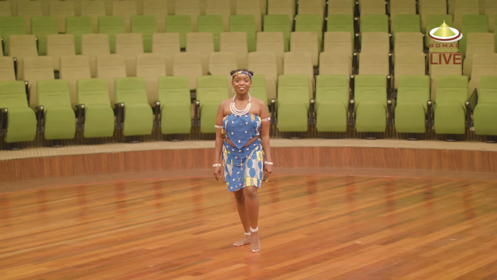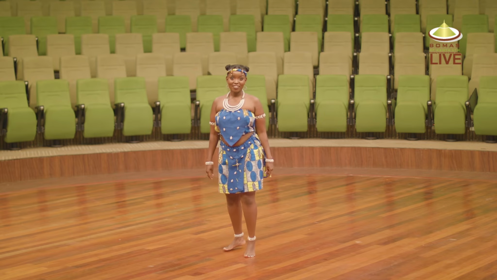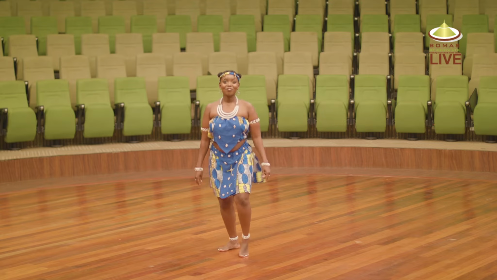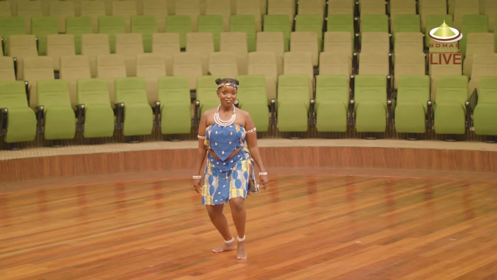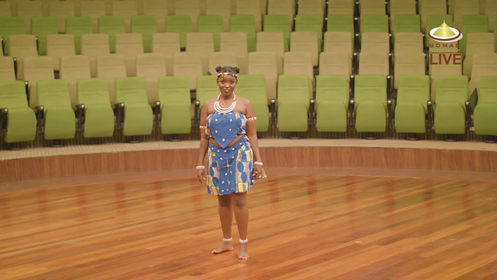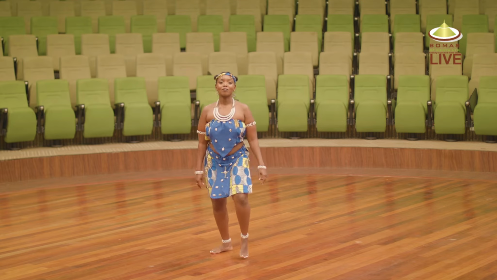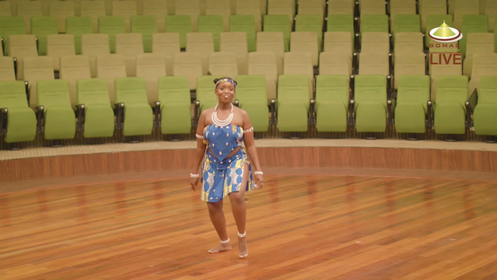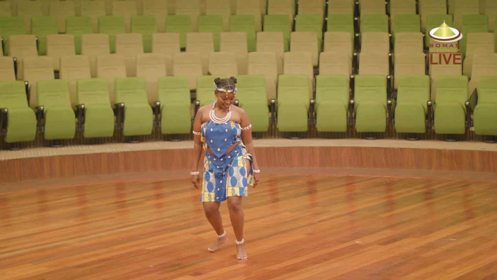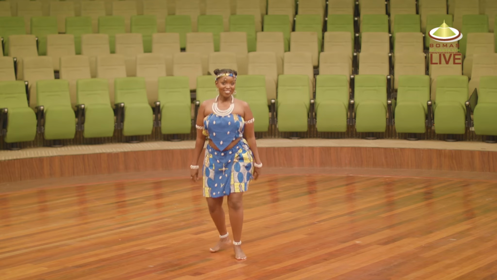Let's try that. 5, 6, 7, go, and 1, 2, 3, 4, 5, 6, 7, 8, and 2, 2, 3, 4, 5, 6, 7, 8. Just notice how she dips every time on every foot. So on 1 she dips, 4, 6, and 5 she dips. So it's just a bit of a deeper plie to create some movement and a feeling to the dance.